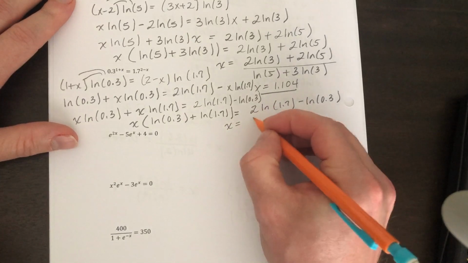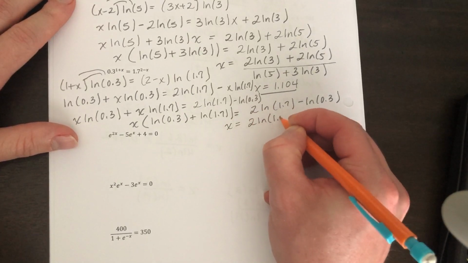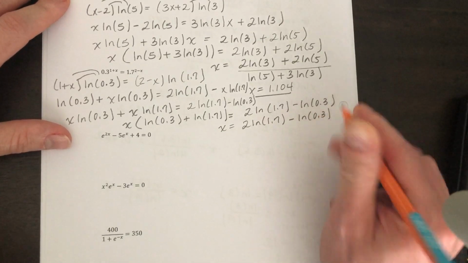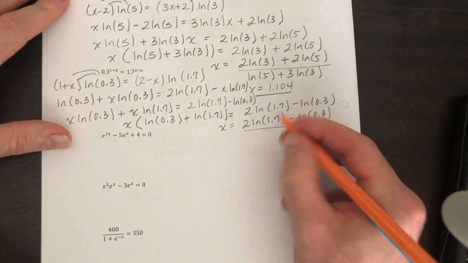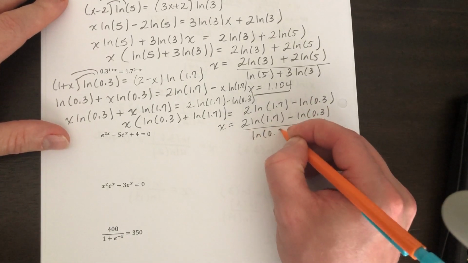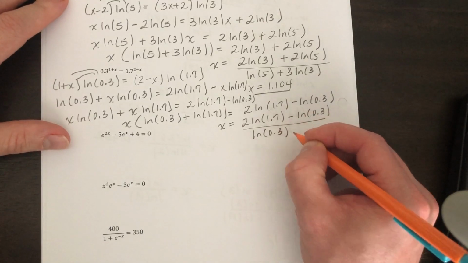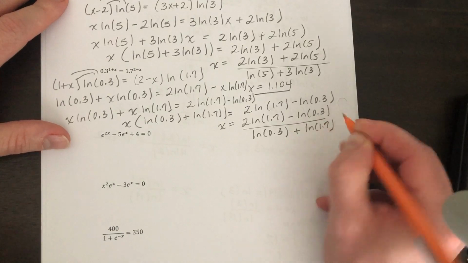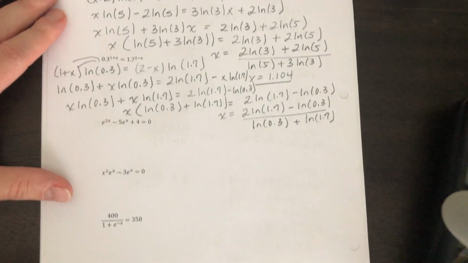So I get x is equal to 2 natural log of 1.7 minus natural log of 0.3, all over natural log of 0.3 plus natural log of 1.7. Okay, and that is our answer.